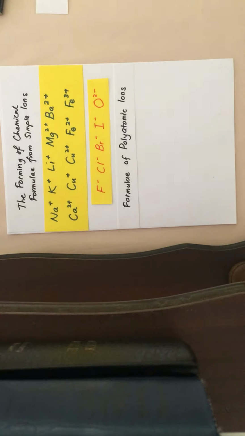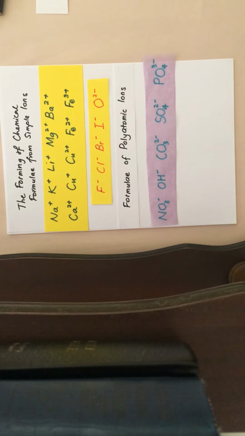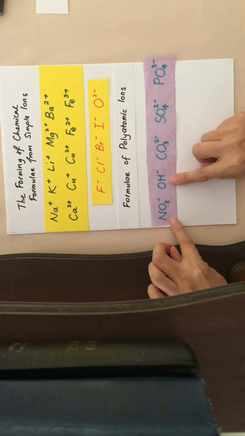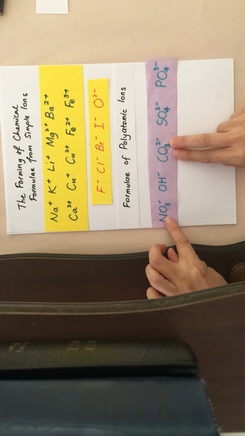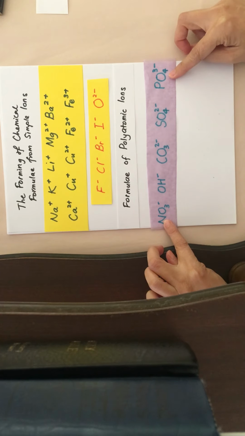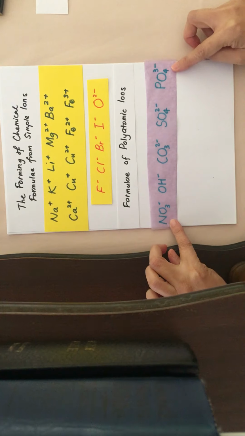So I'm going to show you some examples of polyatomic ions, and they are mostly negative ions: the nitrate ion, hydroxide, carbonate, sulfate, and phosphate. So these are the polyatomic negative ions.